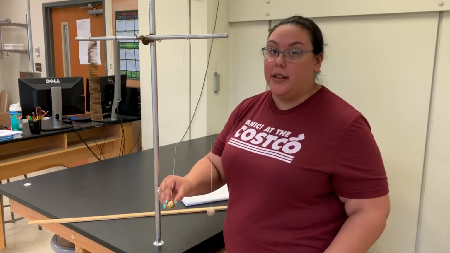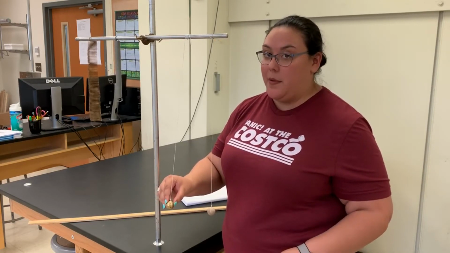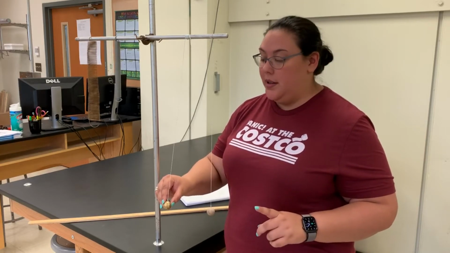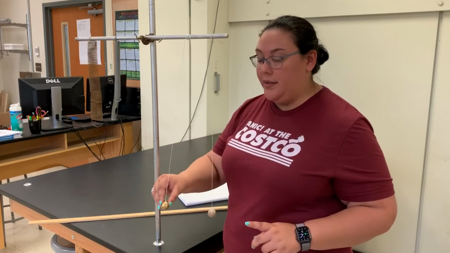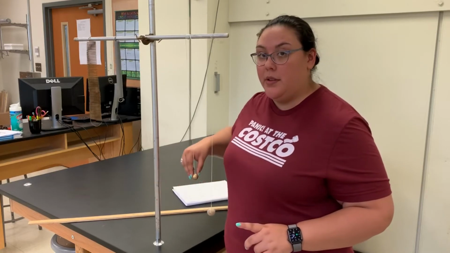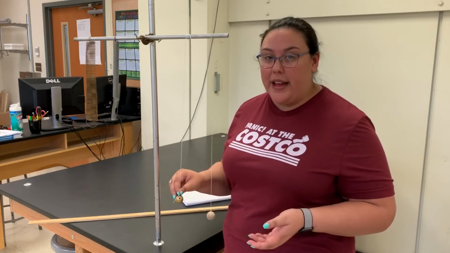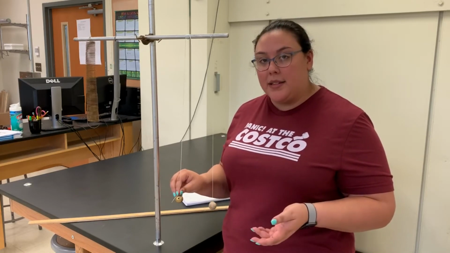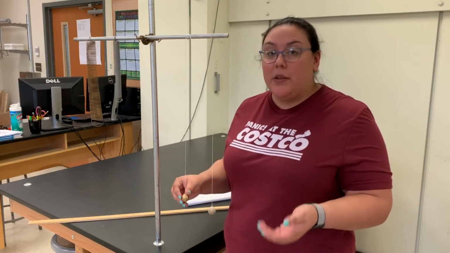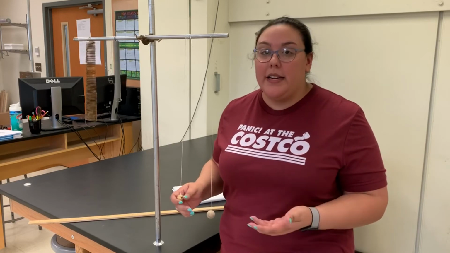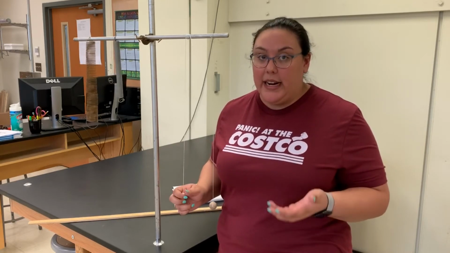Your partner, theoretically, would have a stopwatch and you would do 10 full counts. A full count would be 1, 2, 3. So you would do 10 of those and record how long it would take you to do that. You would take those counts and then divide it by the time it took you, and that would be your frequency. And then from that, you find your period, and from your period, you can find the gravity constant.